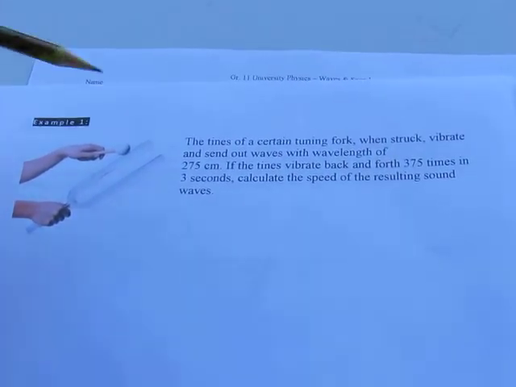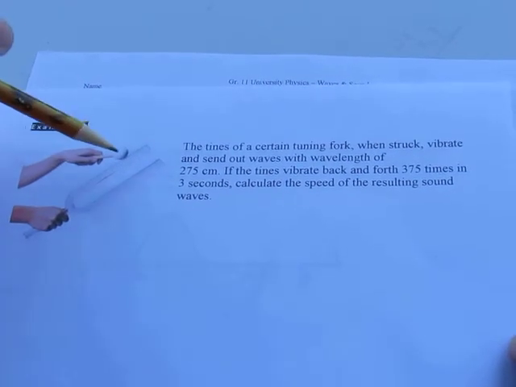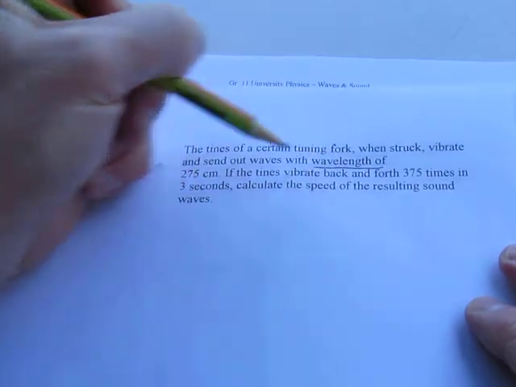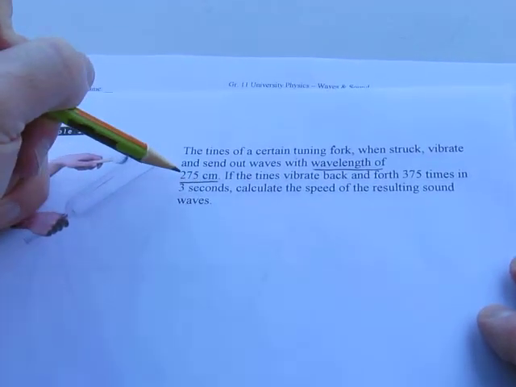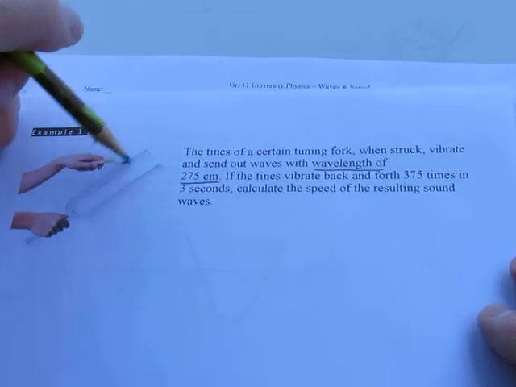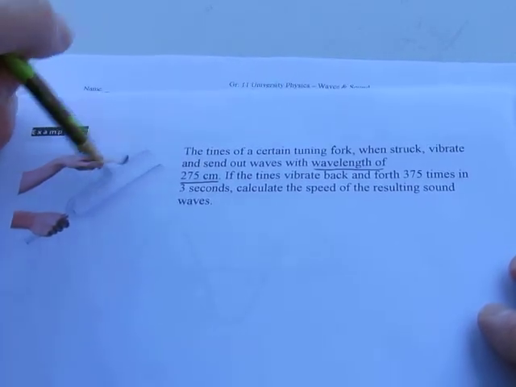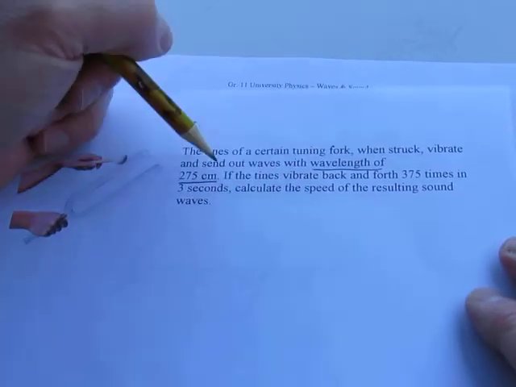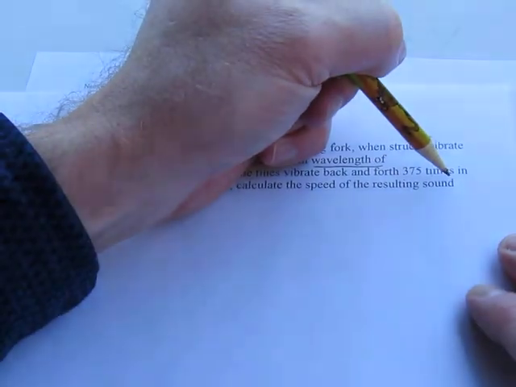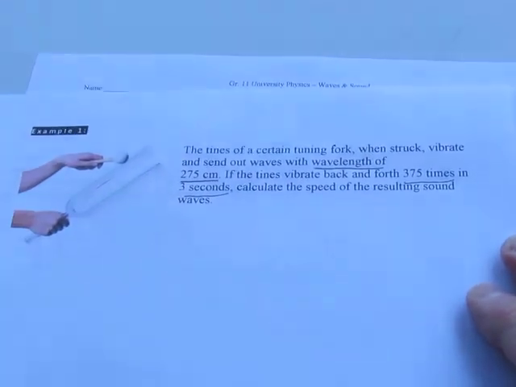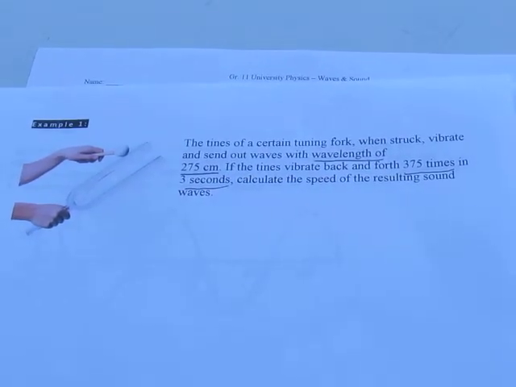So this question says that you ring this tuning fork and it sends out vibrations. It gives you the wavelength. The wavelength of the vibrations is 275 centimeters. And the tines of this tuning fork, those are the metal prongs of this tuning fork, they vibrate back and forth. Now, it doesn't tell you what the frequency is. It says that it vibrates 375 times in 3 seconds. Calculate the speed of the wave.